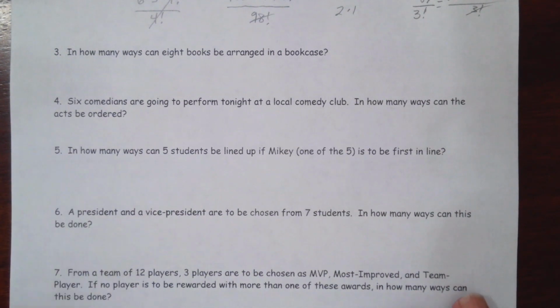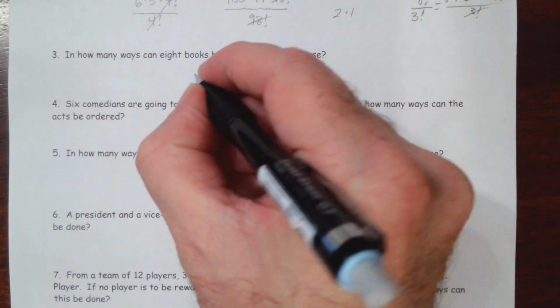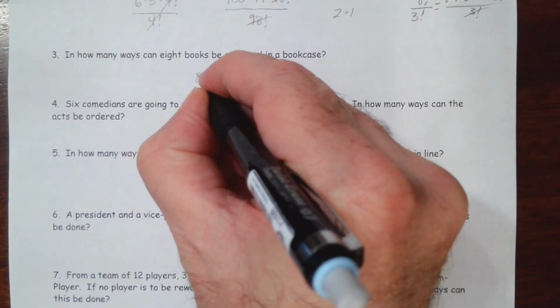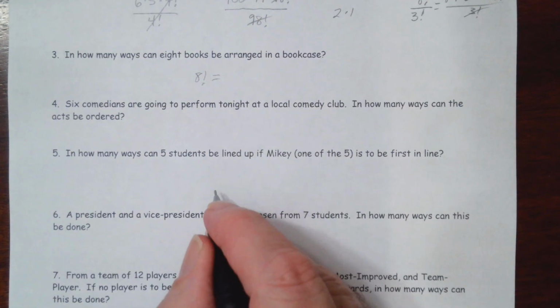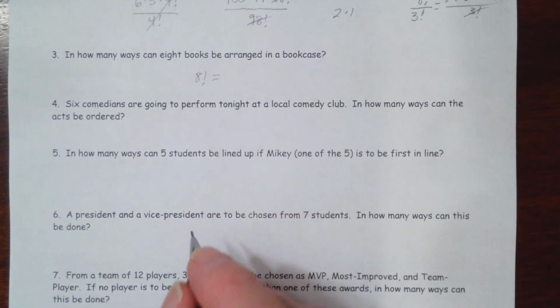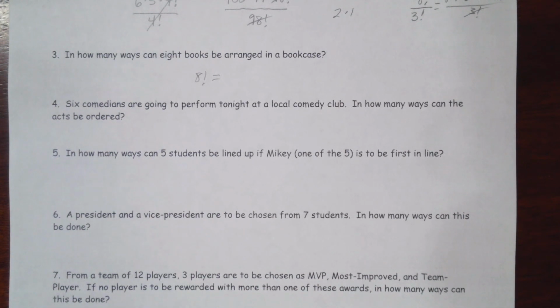All right. So let's go ahead and do some problems now. In how many ways can 8 books be arranged in a bookcase? Now we're assuming this is 8 different books. Most people don't have 8 of the same book to put in their bookcase. So we're assuming these are 8 distinct or different books. And so this is just a factorial, 8 factorial. And by the way, order does matter because, you know, if you reorder the books, it's different than what it was when you first started.